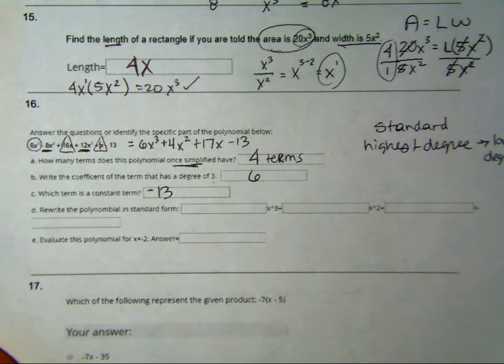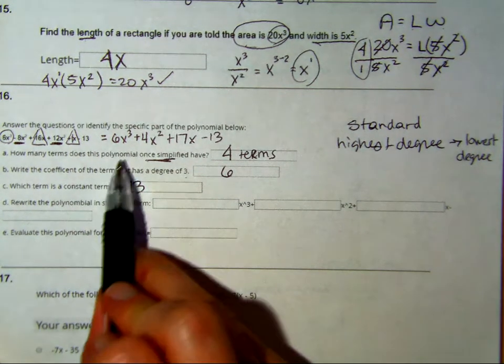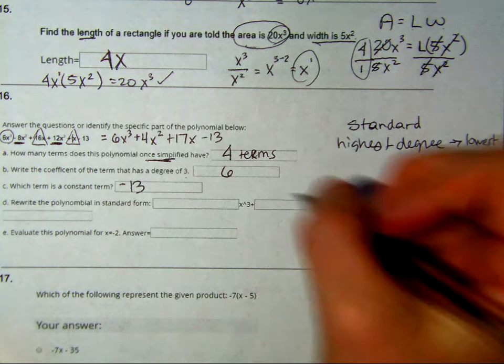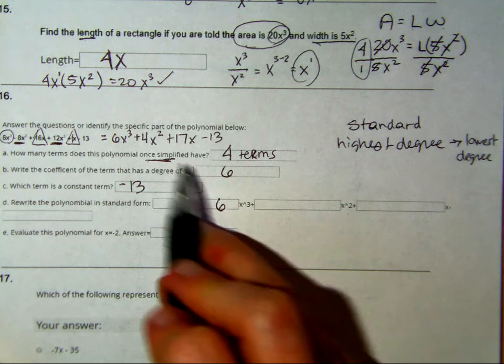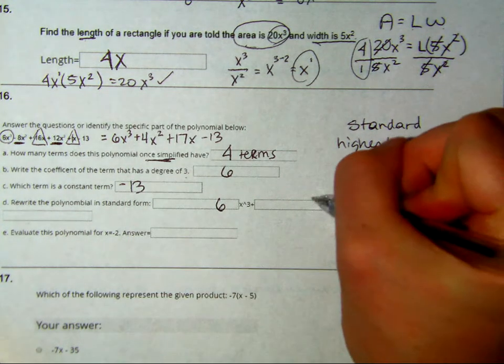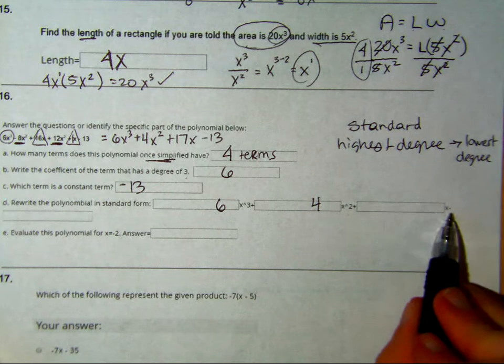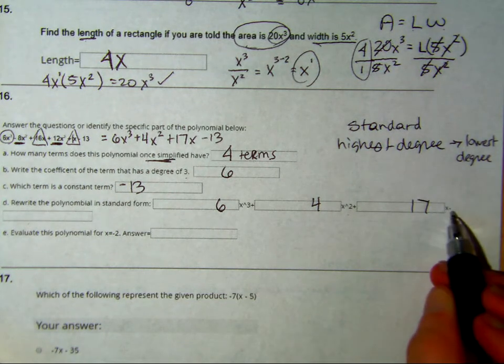Okay, so highest degree is 3, so we're going to put 6 here. And then x squared, so our coefficient already has the x squared, so we just need to write 4. Then the coefficient in front of the x is 17, and they already have the minus sign, so we don't have to put a negative 13, we can just write 13.